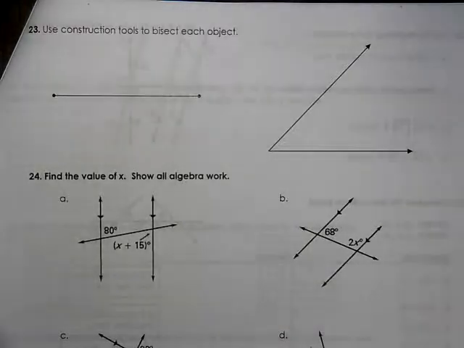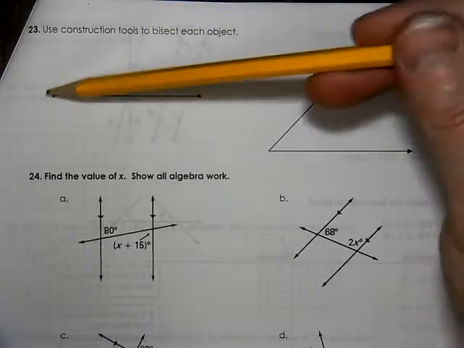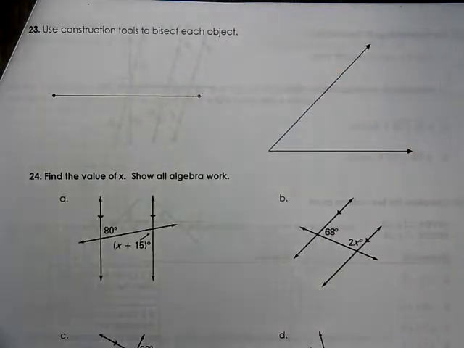This is the third video for the Geometry Semester 1 midterm. We're looking at number 23. We're going to use constructions to help bisect this object. This is a segment. Now we could use a compass, and there's a technique to making curves and showing how our compass can show this bisected.